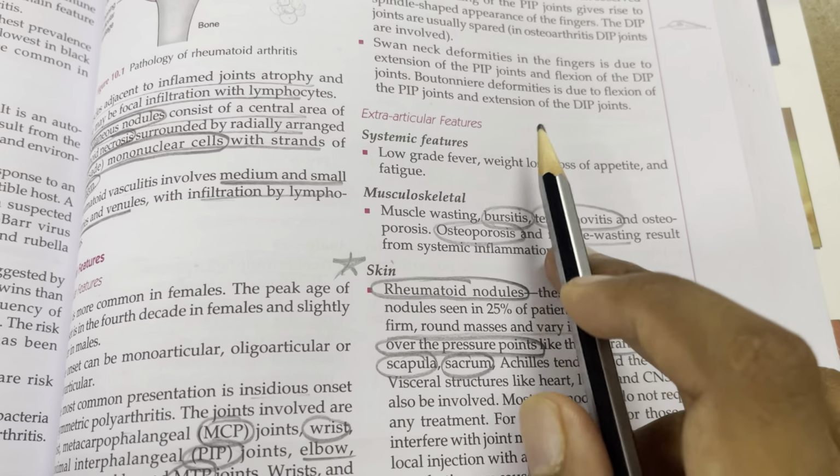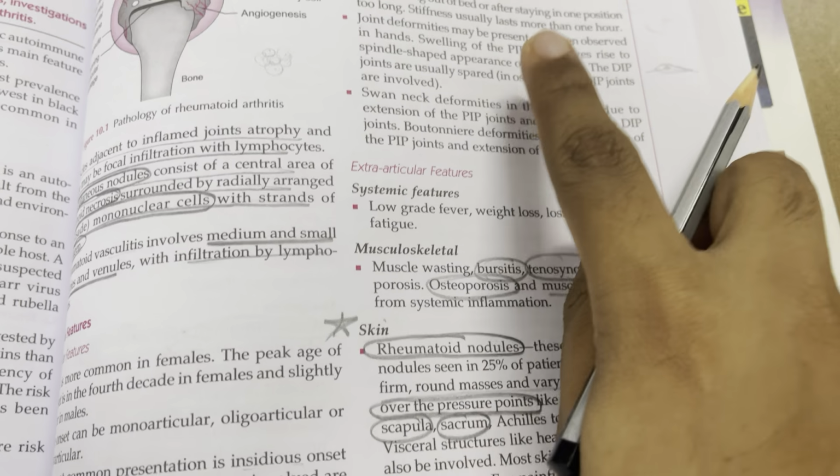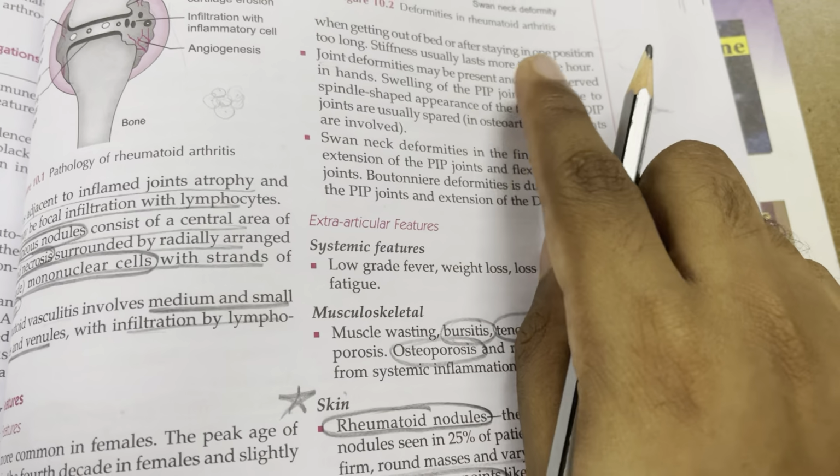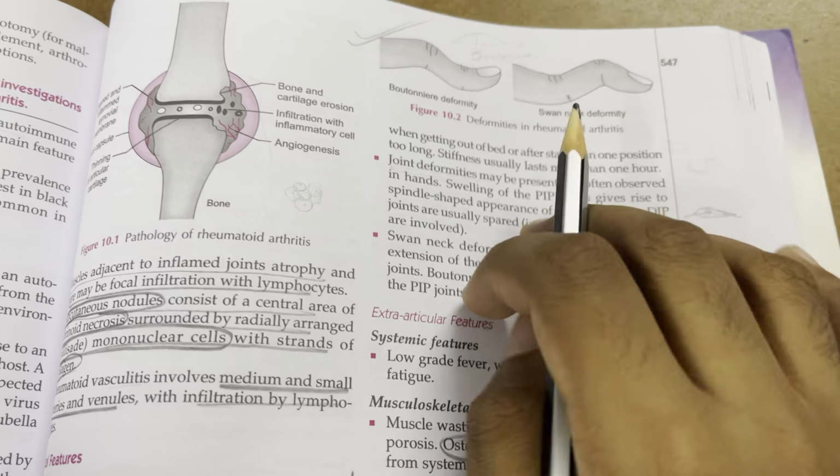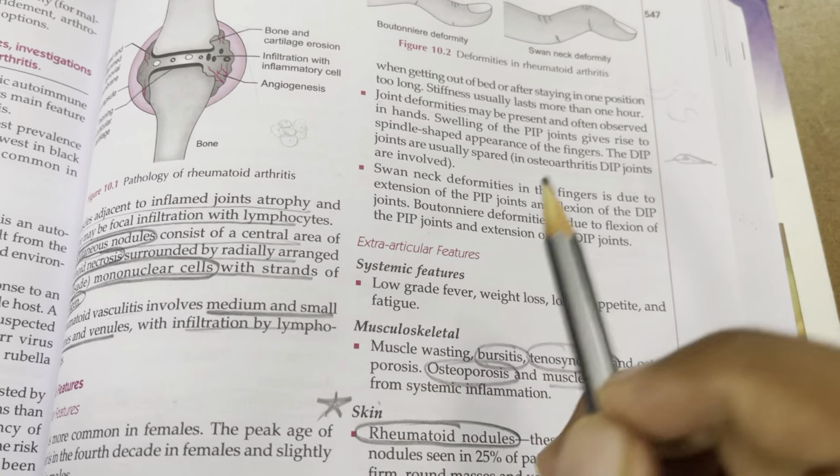Then the extra-articular features. Start from top to bottom. From the top you have the eye, with anterior chamber involvement: scleritis, episcleritis. Usually you won't see uveitis.